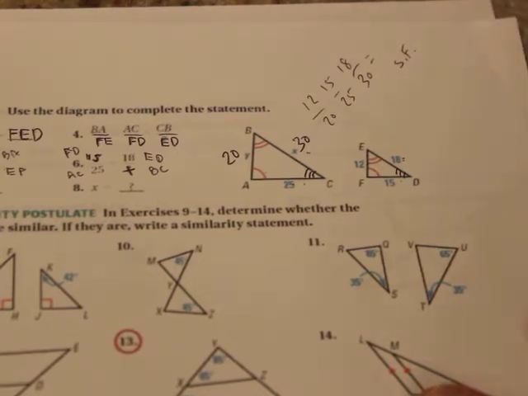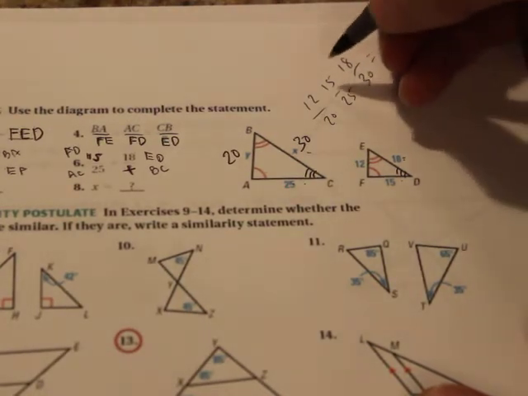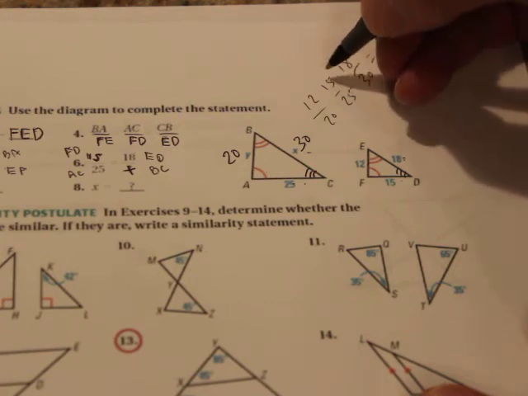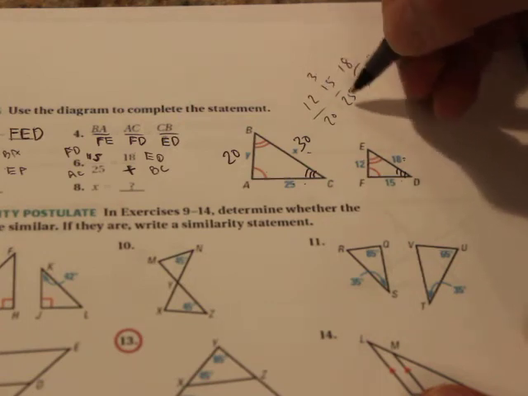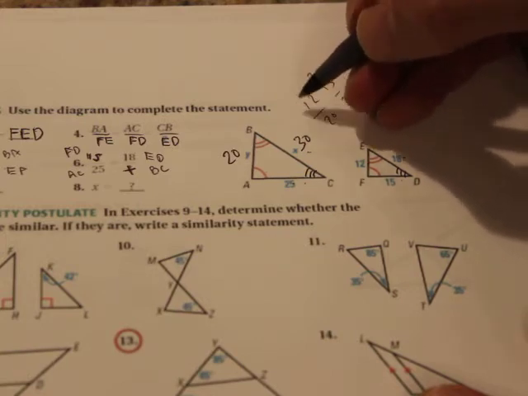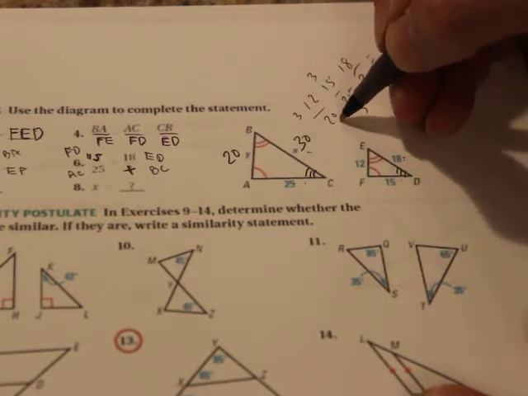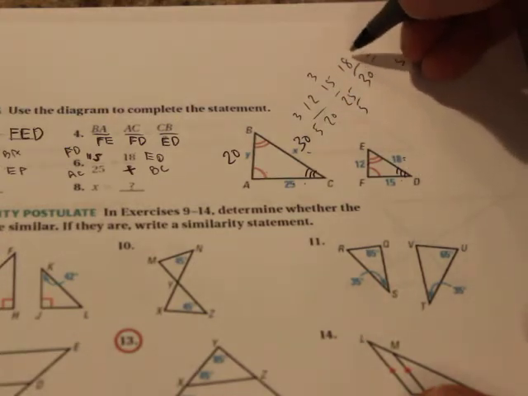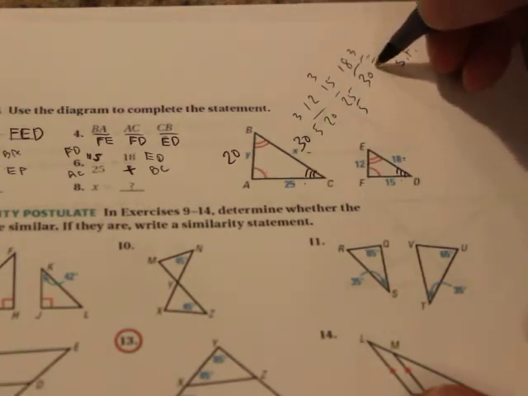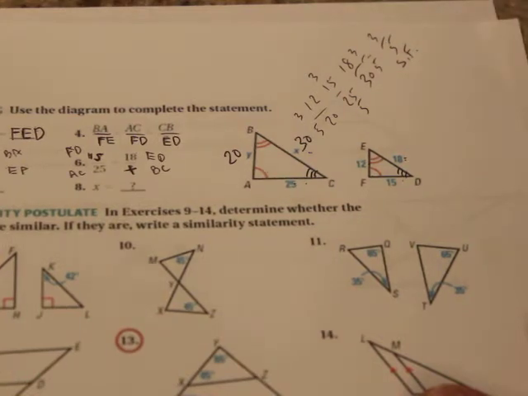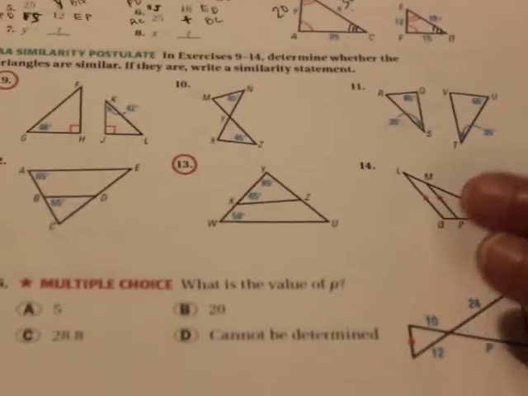And they all reduce to, let's see, 15 over 25 reduces to, divide by 5, 3 over 5. And these are both divisible by 4, so if I divide 12 by 4, I get 3. And if I divide 20 by 4, I get 5, 3/5. And if I divide these by 6, I get 3 over 5. So the scale factor is 3/5. All right, so let's do a couple more examples and wrap it up.